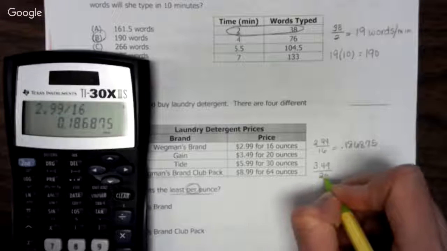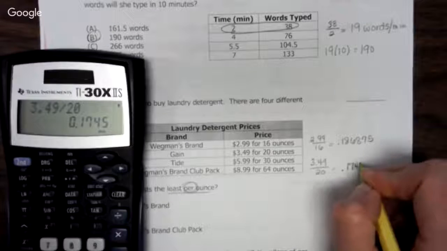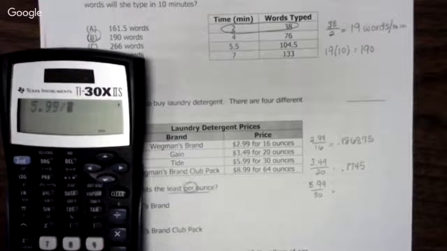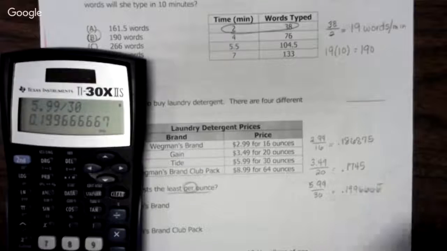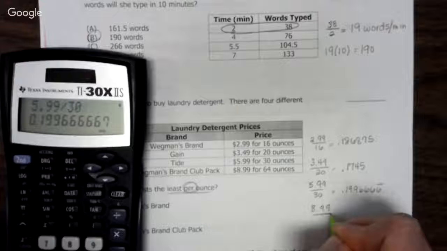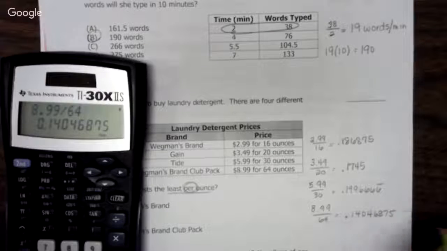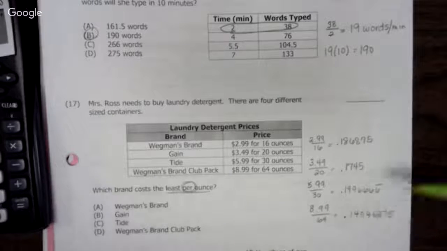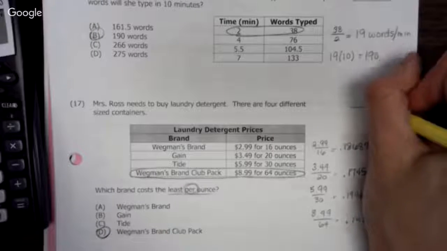Next one is $3.49 for 20 ounces, which gives us 0.1745. $5.99 for 30 ounces is 0.19966666, repeating. And then $8.99 for 64 ounces is 0.14046875. All right, so which one costs the least? If you're looking, that's 18 cents, 17 cents, 19 cents, and 14 cents, which would be this one right here, Wegmans Club Pack, choice D.